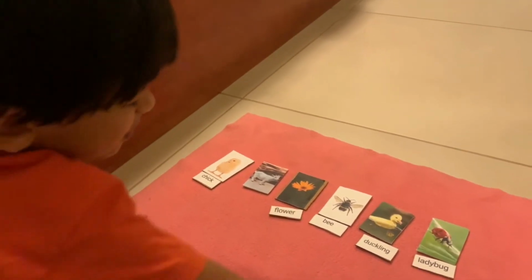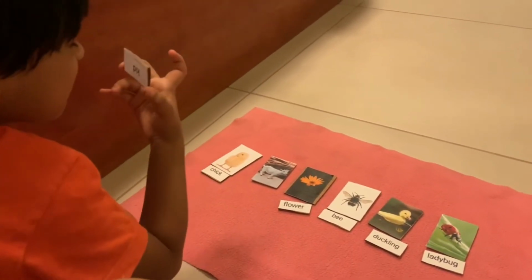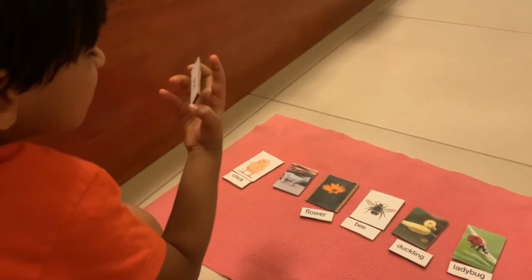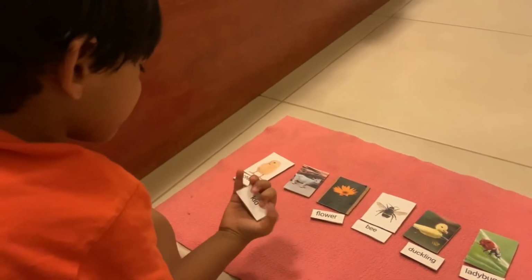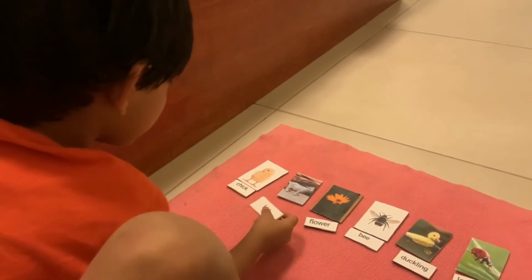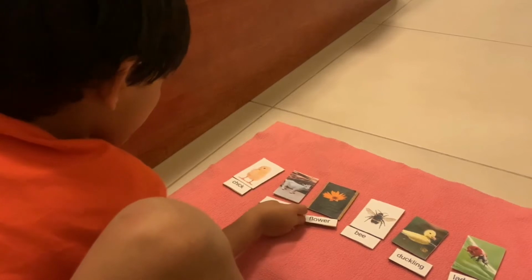In the next stage, I removed the control cards and gave him only the picture cards. I then presented the activity by matching 1 or 2 labels to the pictures and asked him to continue.